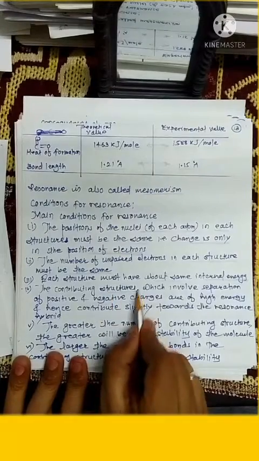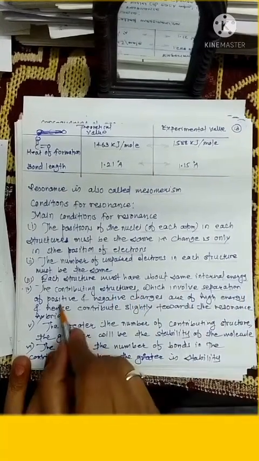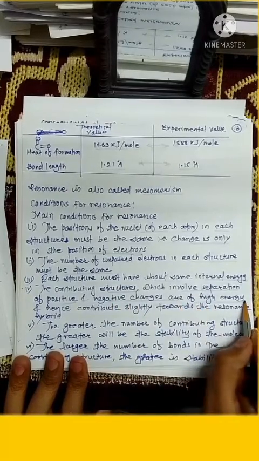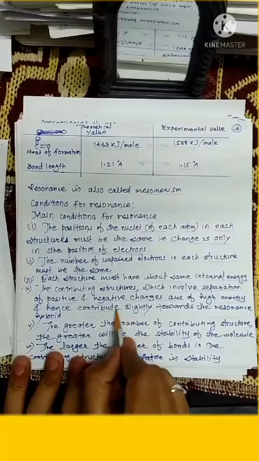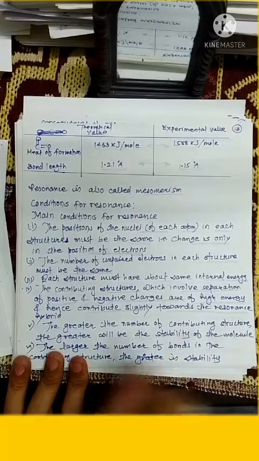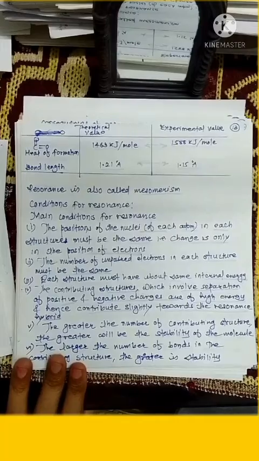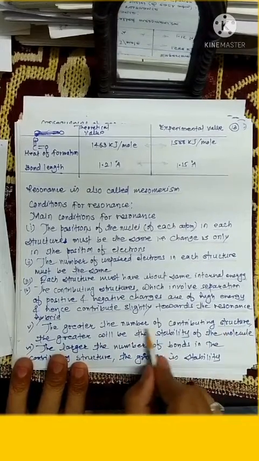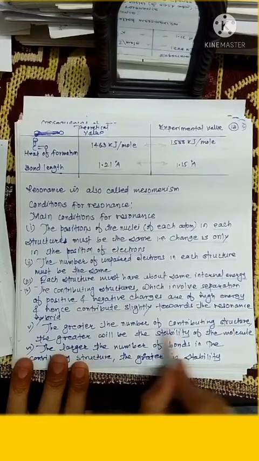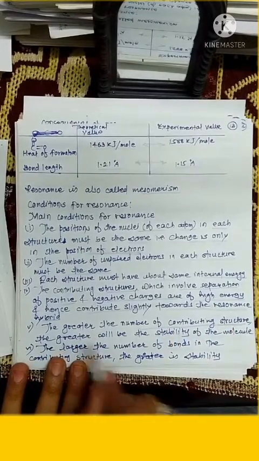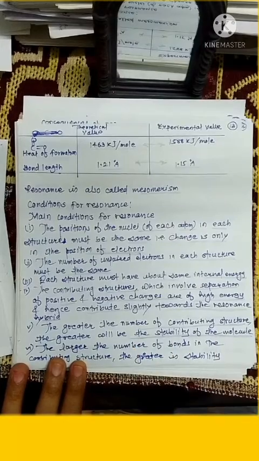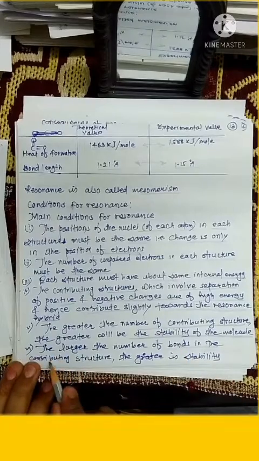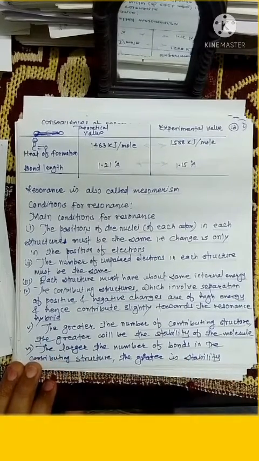The contributing structures which involve separation of positive and negative charges are of high energy and hence contribute only slightly towards the resonance hybrid. The greater the number of contributing structures, this point is very important, the greater will be the stability of the molecule. The larger the number of bonds in the contributing structure, the greater is the stability.